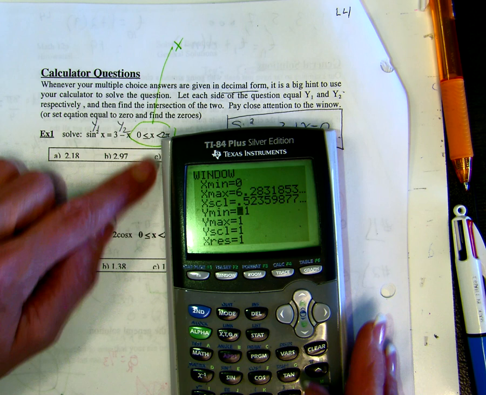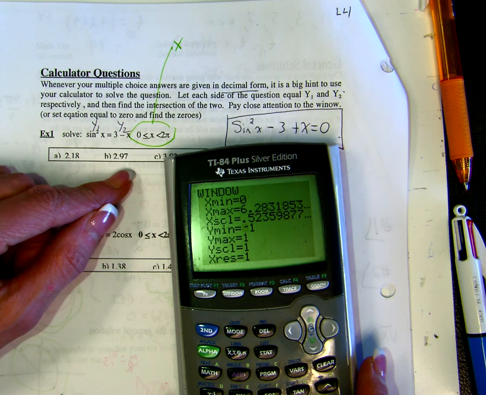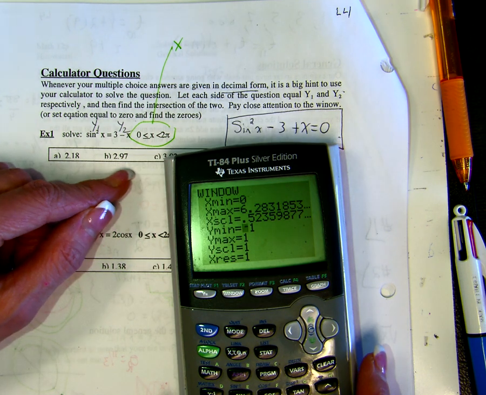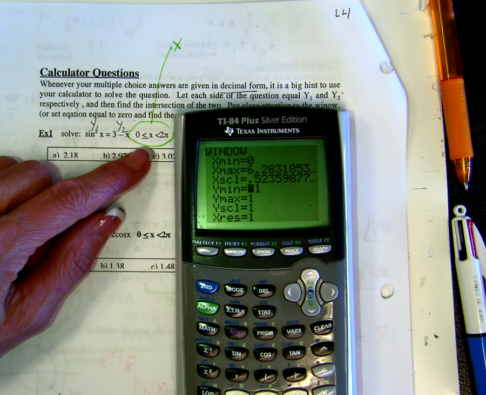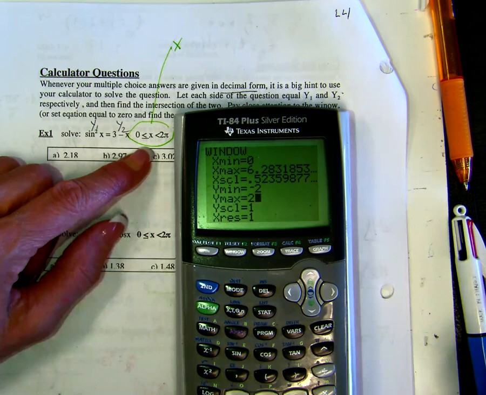Okay, and then I'm going to set my window up, and I'm just going to tell you this for right now. I'm going to just set my window up from -2 to 2. Kind of arbitrary, and I'll leave the y scalar there.